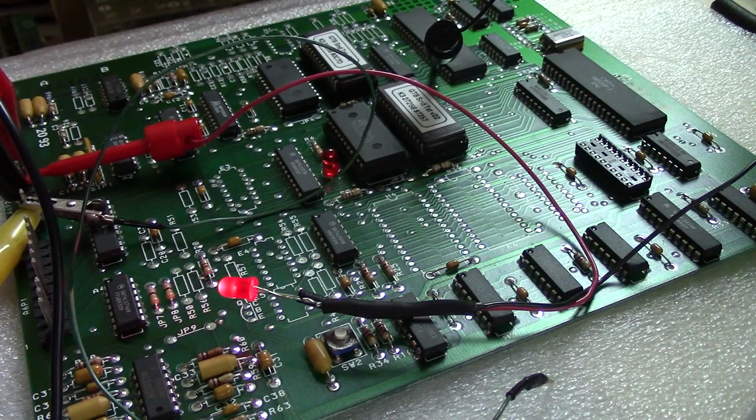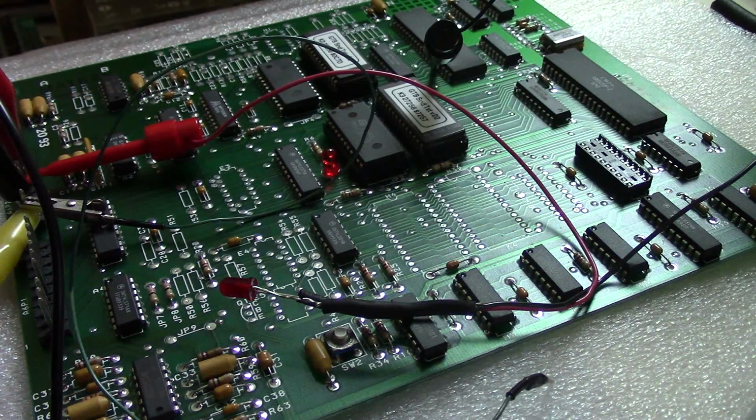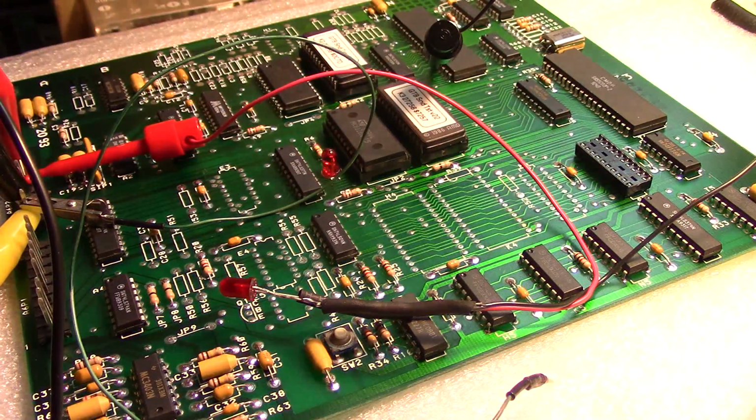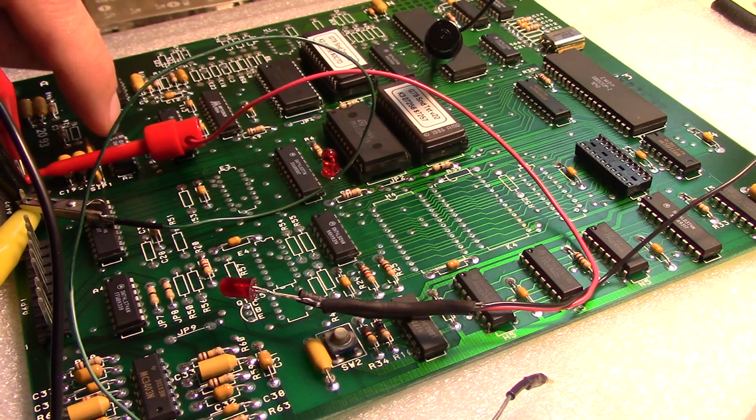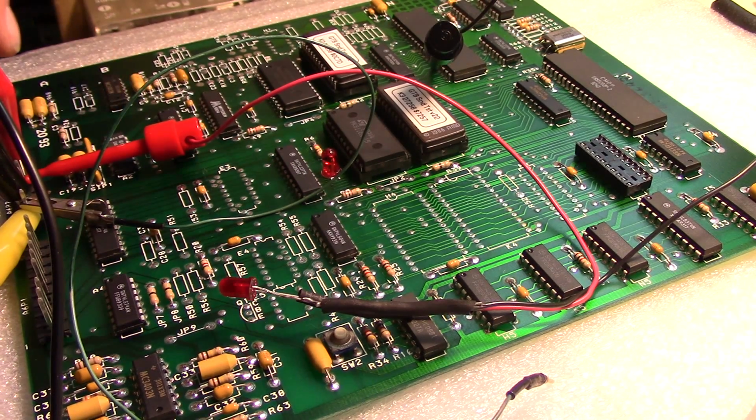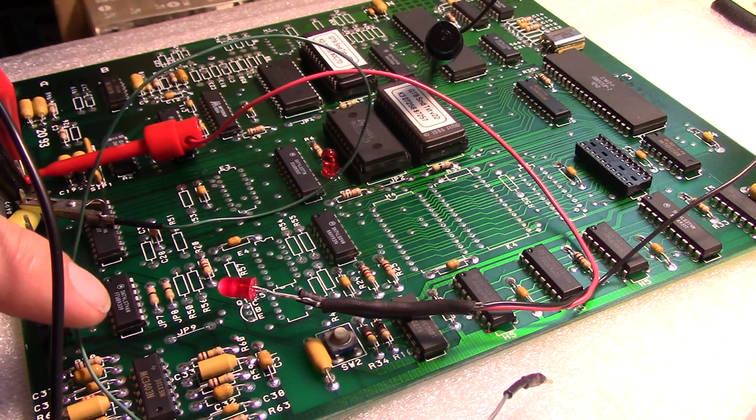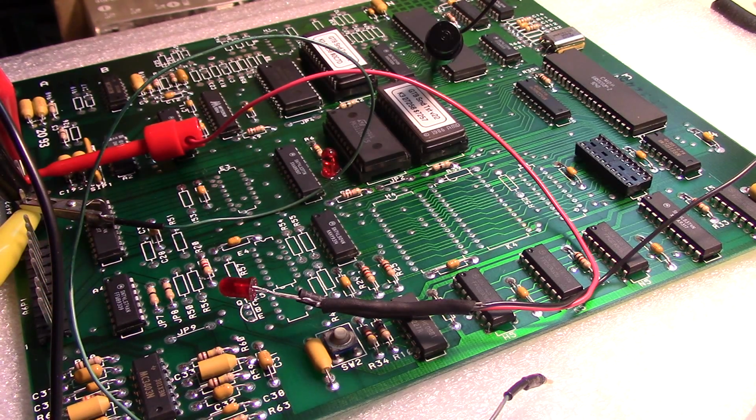If you don't get the second flash when you test any one of these lines, you have to check either A2, which is this chip right here, the 7430, or you have to check A4, which is a 74LS74. If you don't get that.